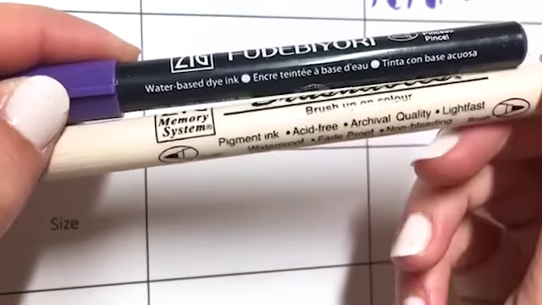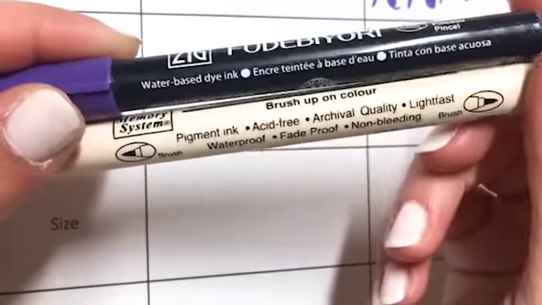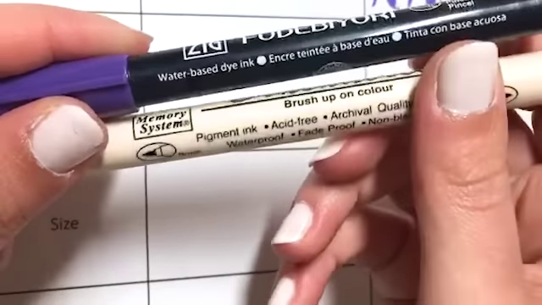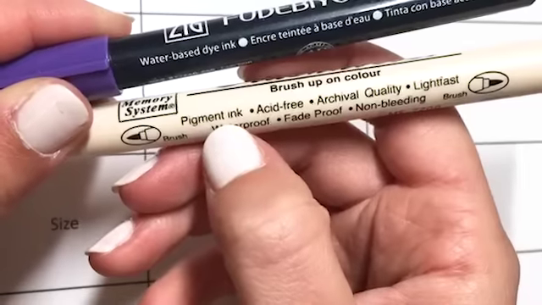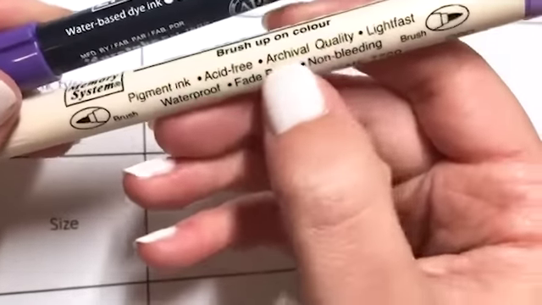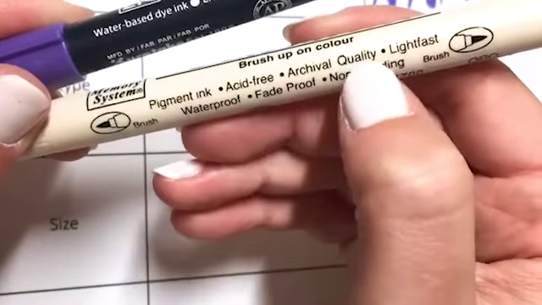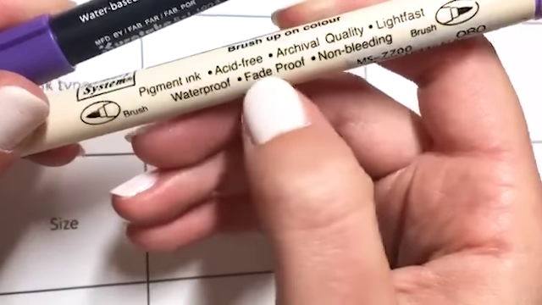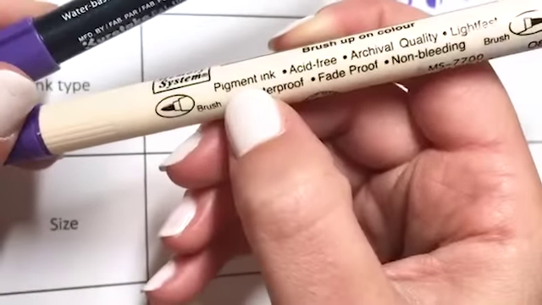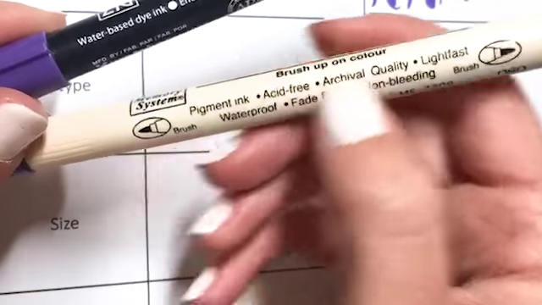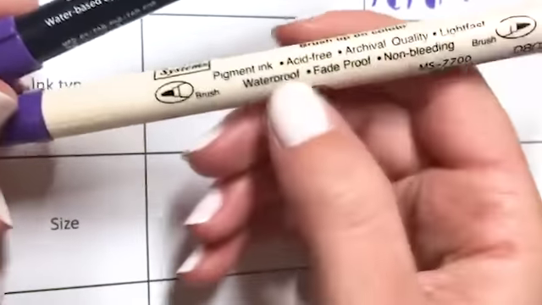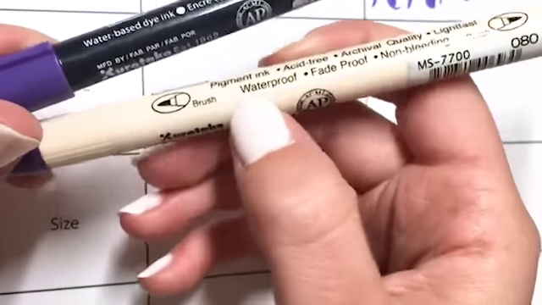Now, if we just look at the description on these two, what do you see under the word Zig? So for the first one, it says water-based dye ink, and the second one says pigment ink. Okay, so that's the difference between these two, is that this is water-based and this is pigment. This one also, the pigment ink also says archival quality and light fast and waterproof. So basically, if you use this pen, the one that is pigment-based, it is going to last longer. So it won't fade if it is exposed to sunlight. It won't smear if it is exposed to water.